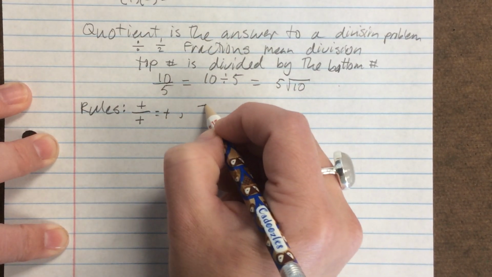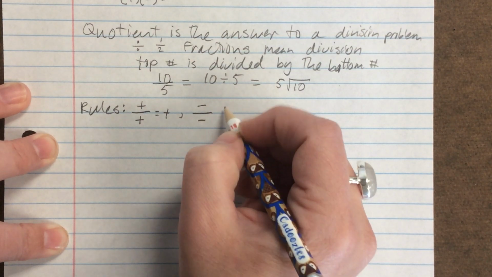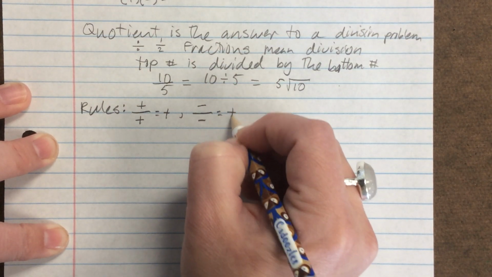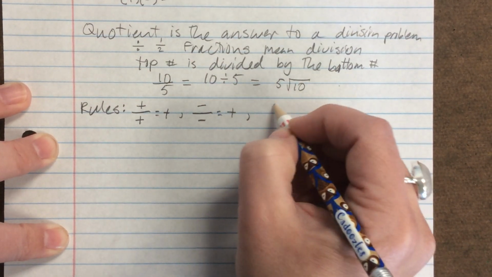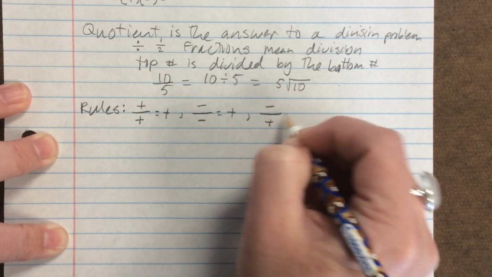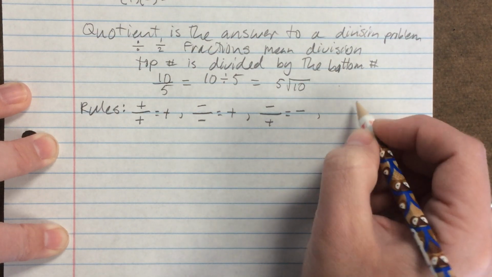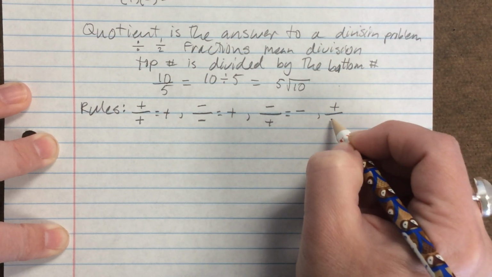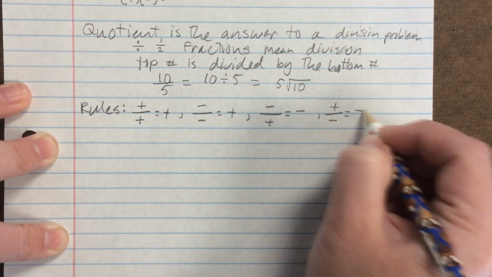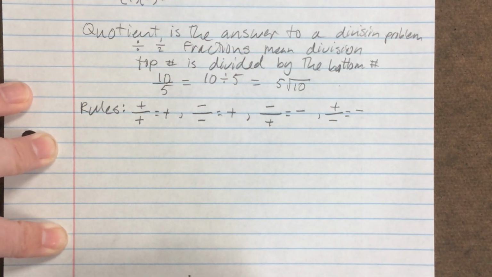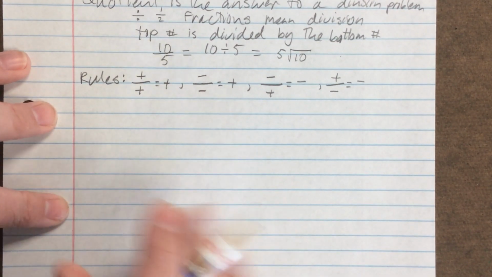Okay, a negative divided by a negative is also positive. Then if we have a negative divided by a positive, that equals a negative, or a positive divided by a negative, also negative. Okay, so that's basically what's happening on that.